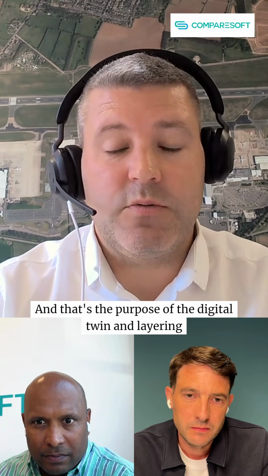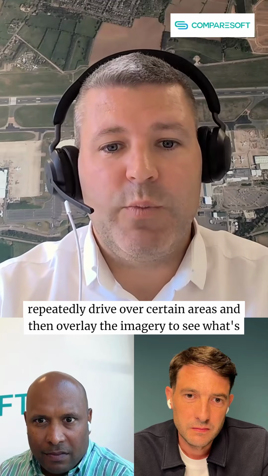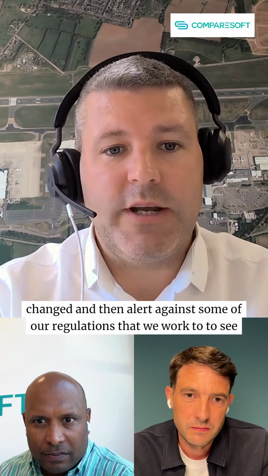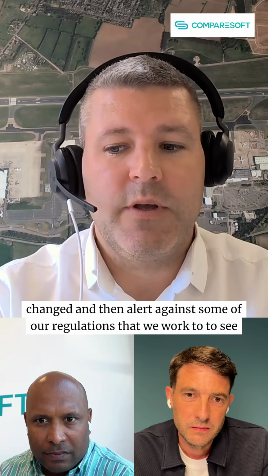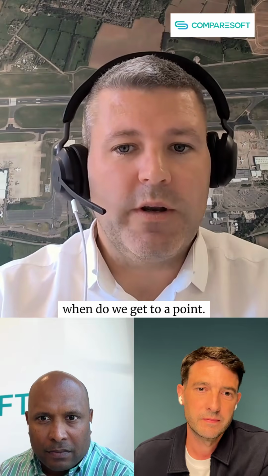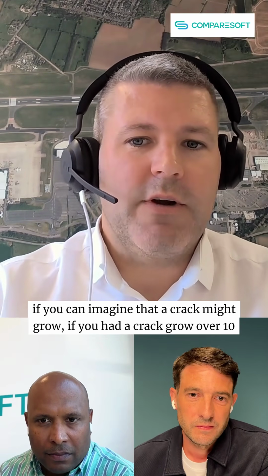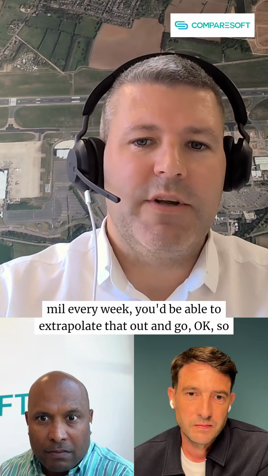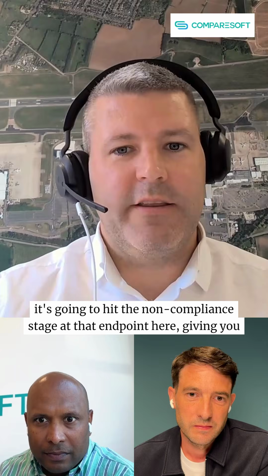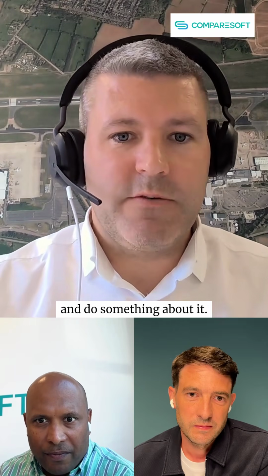And that's the purpose of the digital twin, and layering that in with some of the technologies that enables me to go and repeatedly drive over certain areas and then overlay the imagery to see what's changed, and then alert against some of our regulations that we work to, to see when we get to a point. And if you can imagine that a crack might grow. If you had a crack grow over 10 mil every week, you'd be able to extrapolate that out and go, okay, so it's going to hit the non-compliant stage at that end point here, giving you time to go and do something about it.